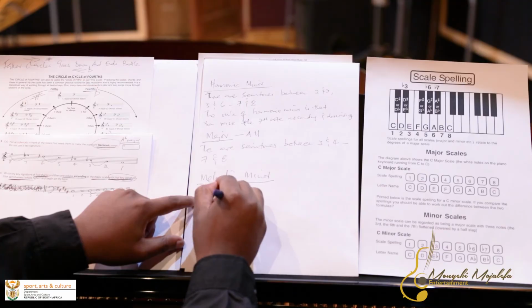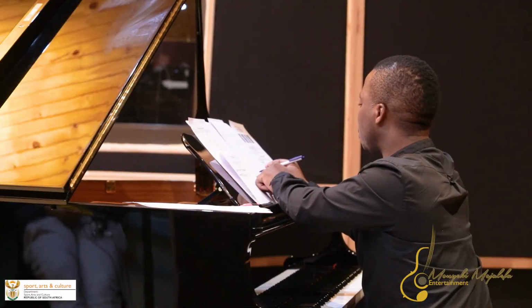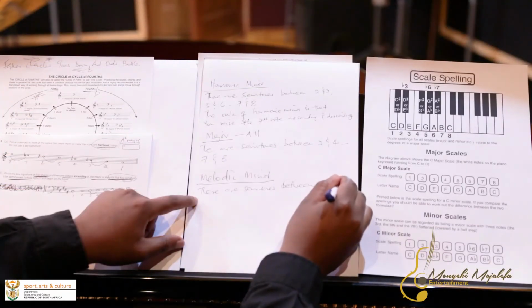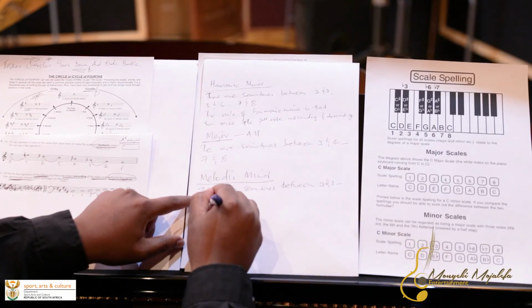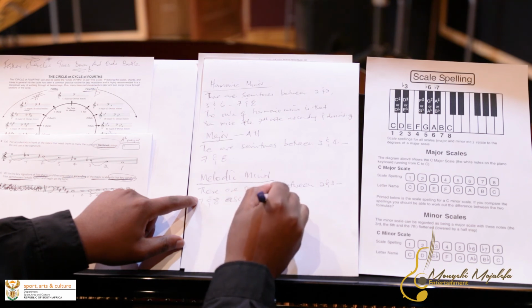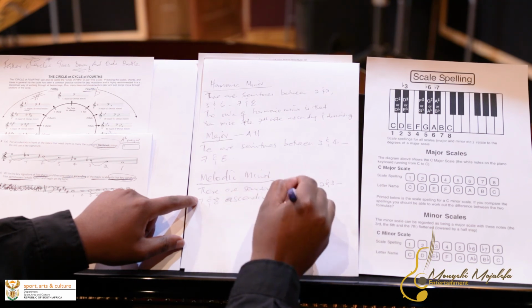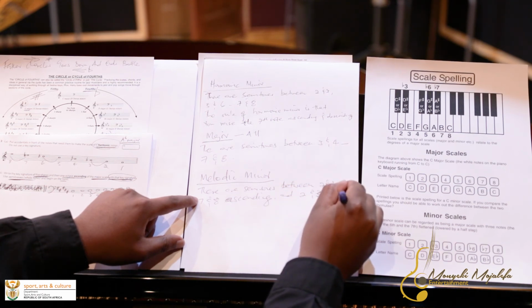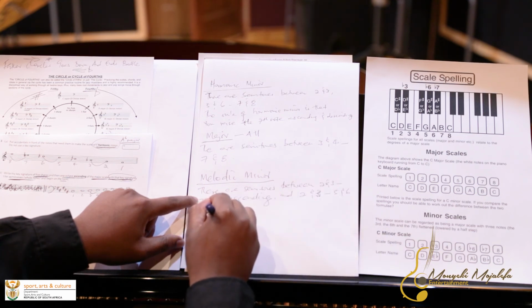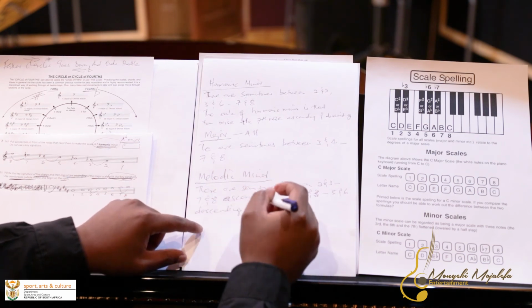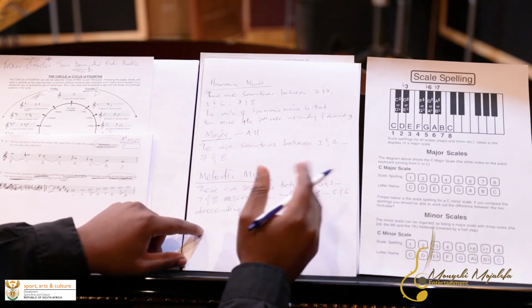There are semitones between 2 and 3, 7 and 8 ascending, and 2 and 3, 5 and 6 descending. So you need to indicate them by means of a slur all the time, whether they tell you or not.